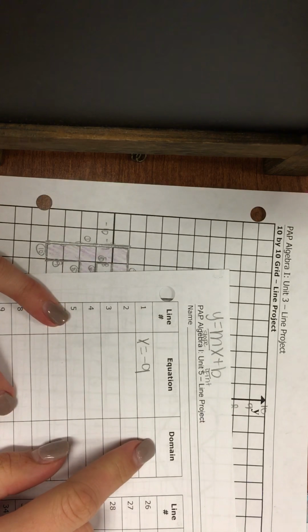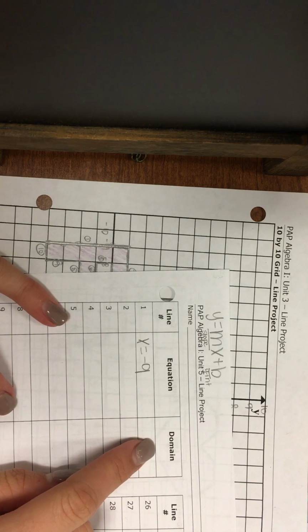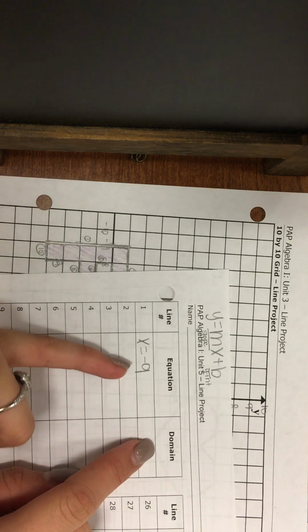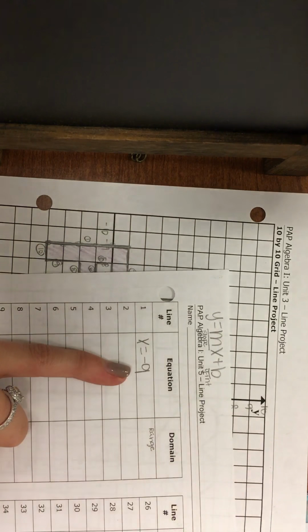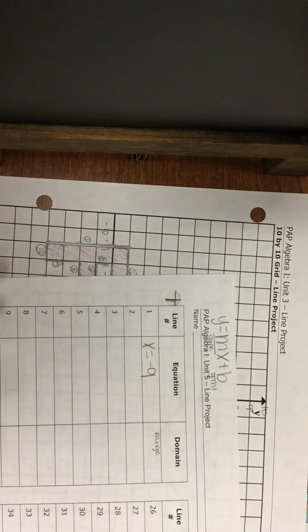Now we do know that domain is your x values. So that's where x starts and then where it stops. But here, my x is always -9. So instead of finding the domain, I'm going to find the range. It's going to be done a little bit differently here because range is my y values.